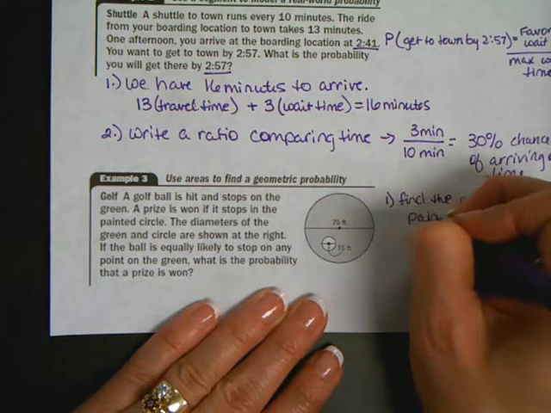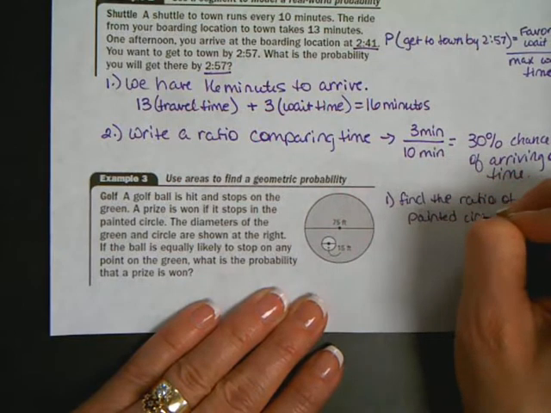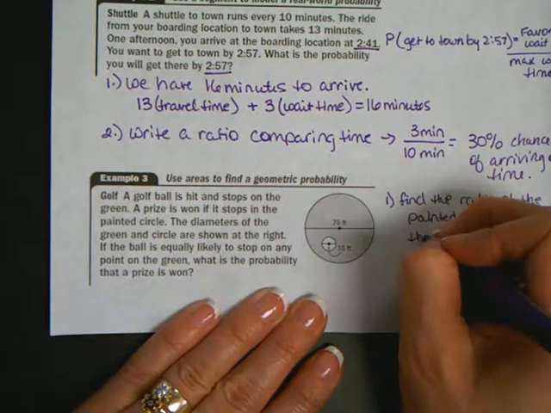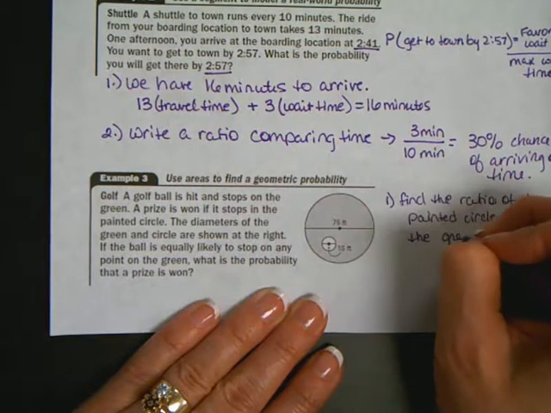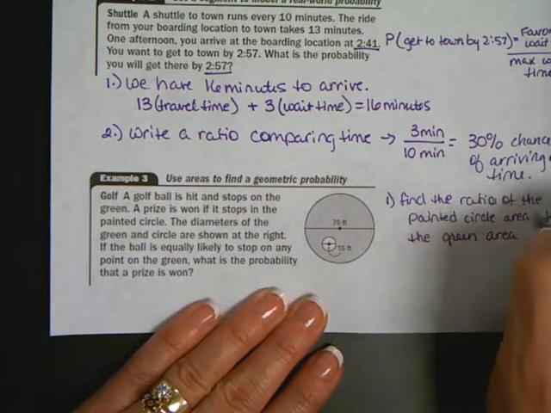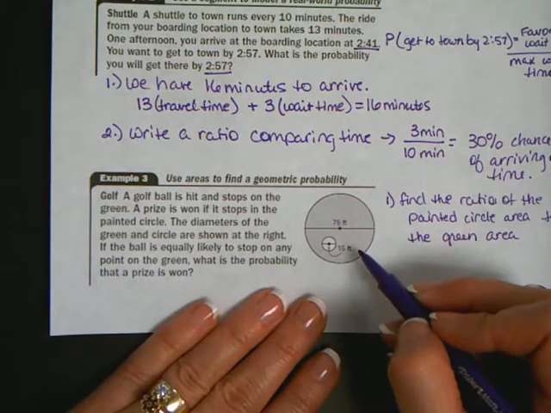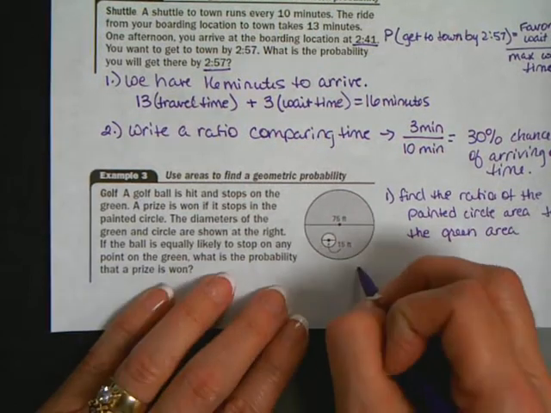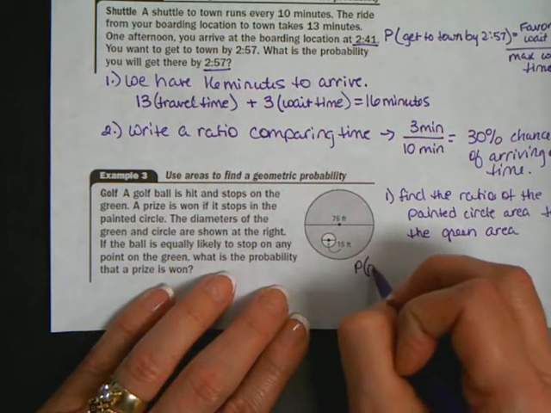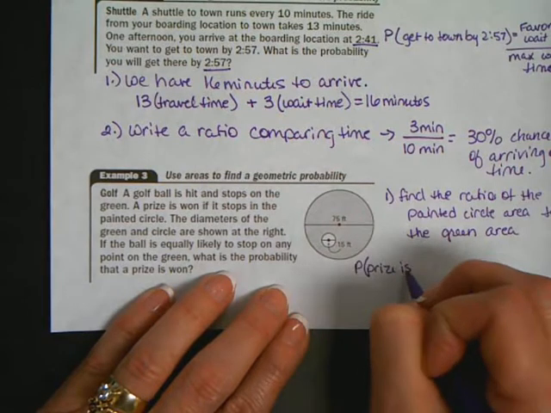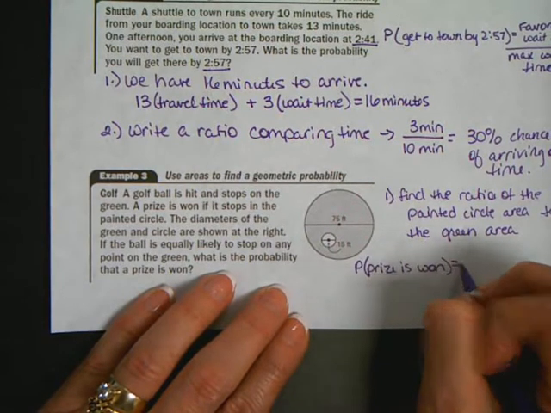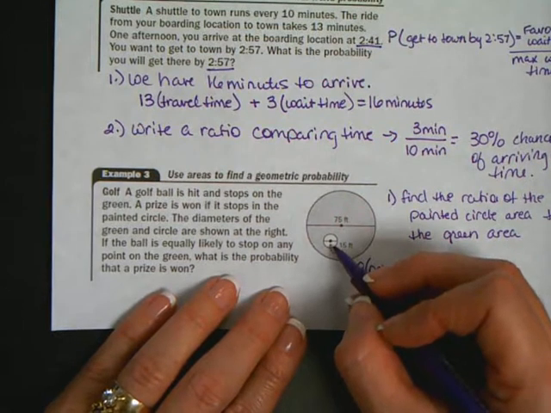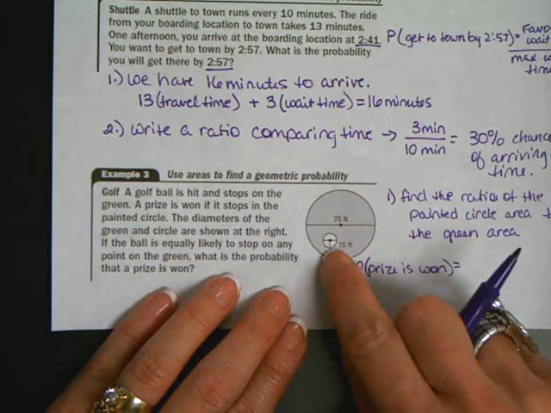So we're going to put the probability that a prize is won. The area of this painted circle is pi r squared, and since the diameter is 15, the radius is going to be 7.5. So 7.5 squared times pi divided by the area of the big circle. Its radius is 37.5 because it's half of its diameter.